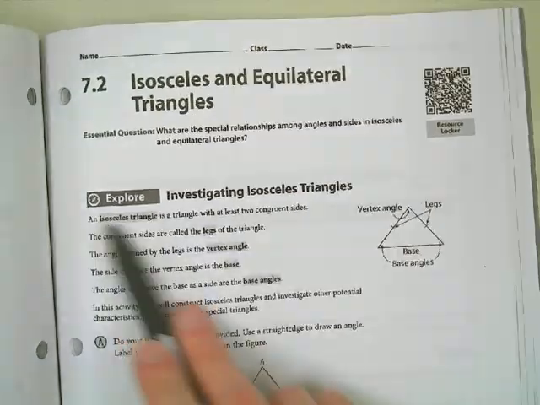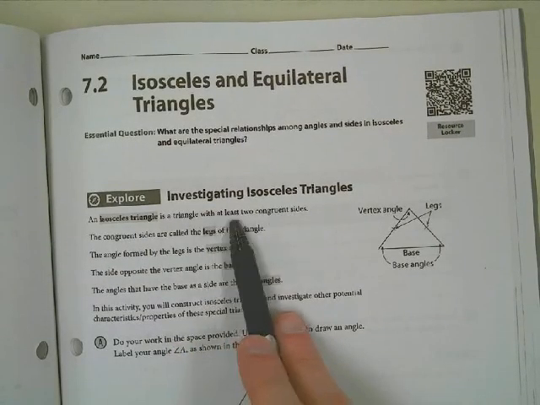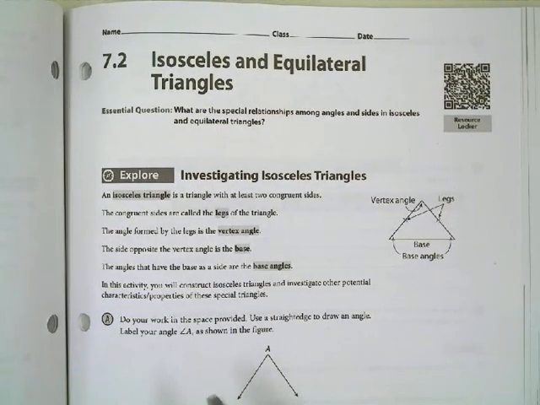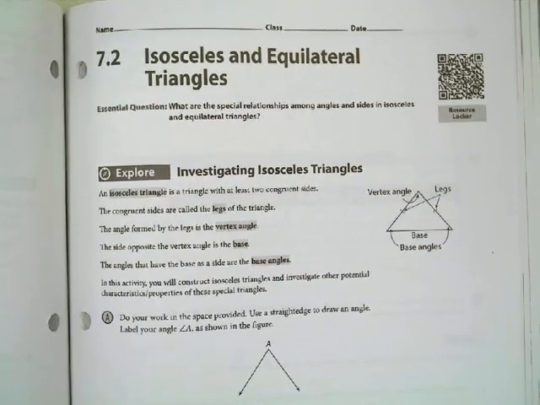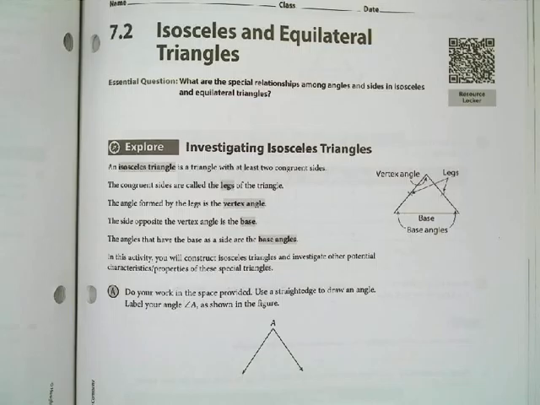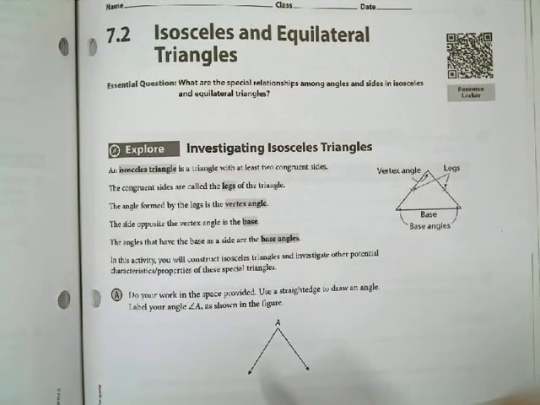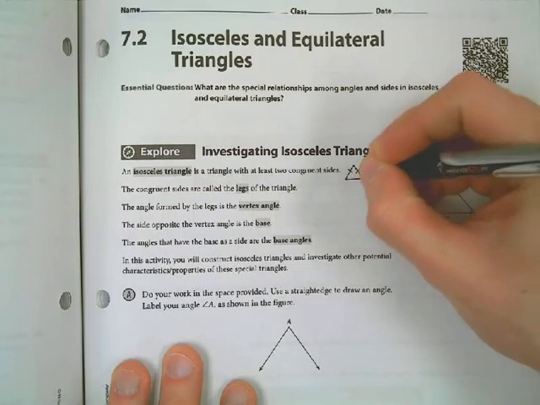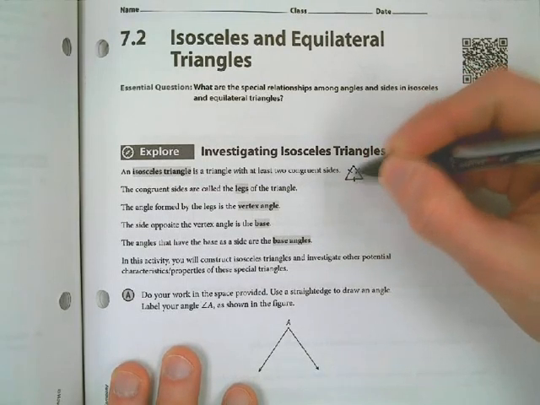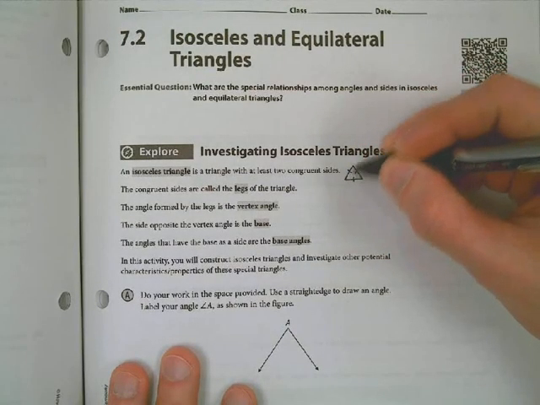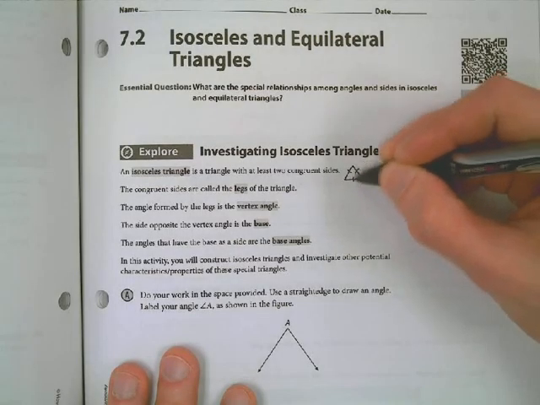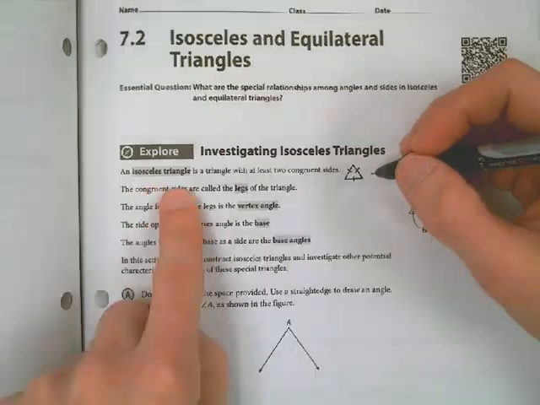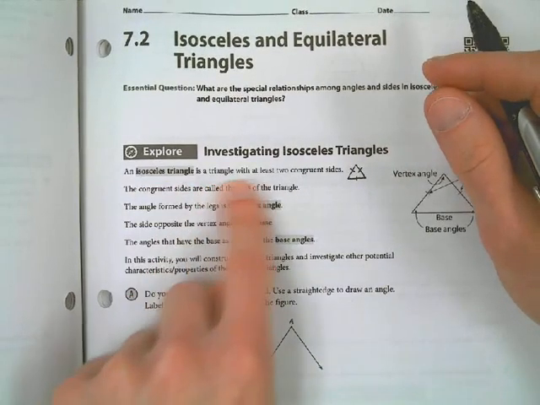So if I have an equilateral triangle, does that have at least two congruent sides? Yes. So besides an equilateral triangle, we could also call it an isosceles triangle, because an isosceles triangle is a triangle with at least two congruent sides.